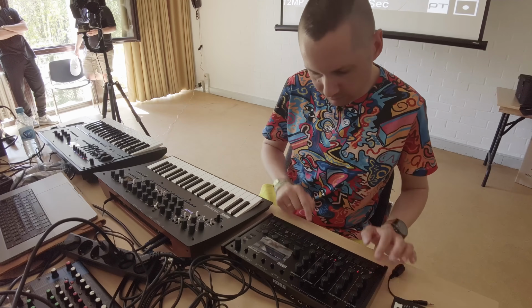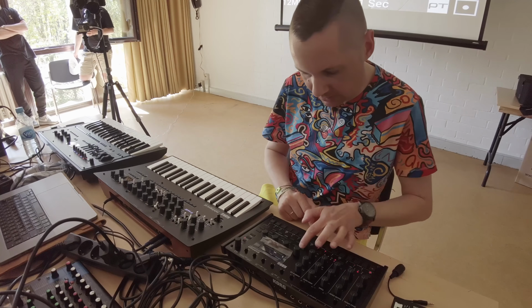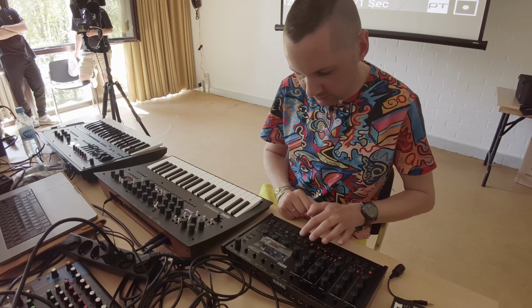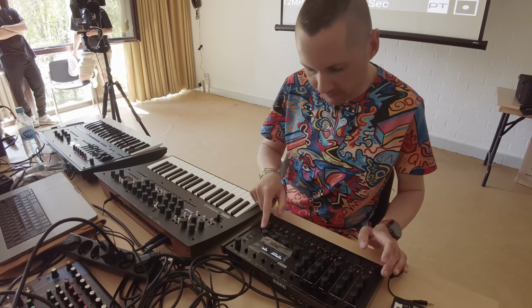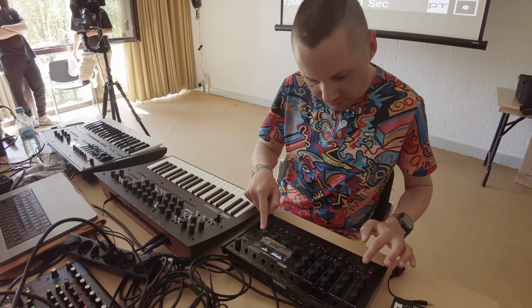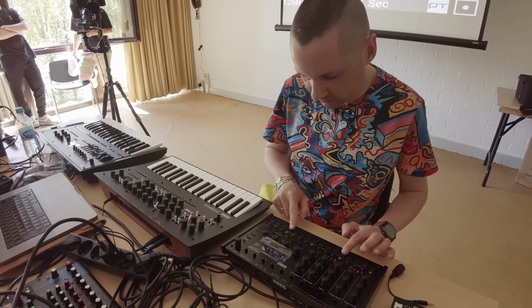Let's actually do a quick pattern over here, and I will show you a few tricks that I use to program it. So we can start in step mode. So we'll start with the kick drum, and then we will add a snare.